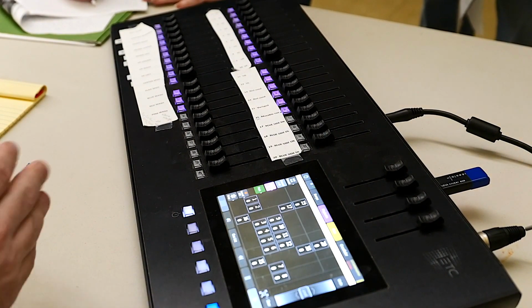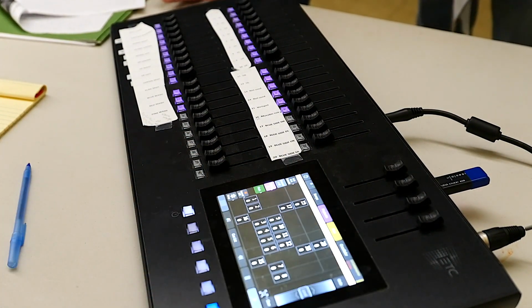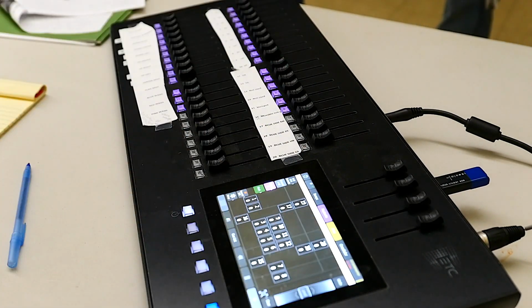So I'm just going to save this file name as test. And now it is saved. It gives me a little confirmation window. But it's only saved on this drive, not on the flash.